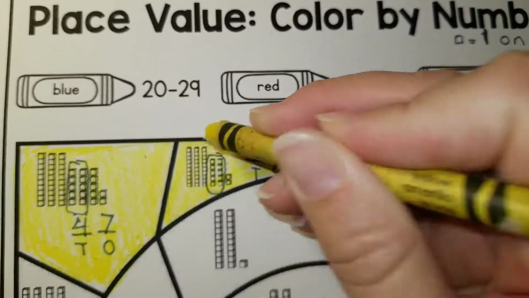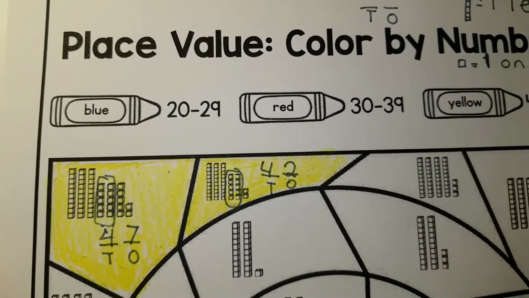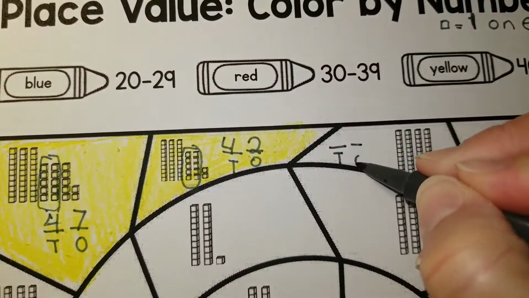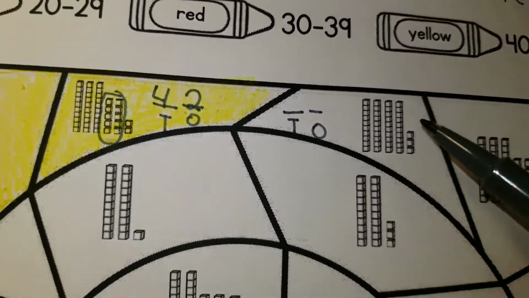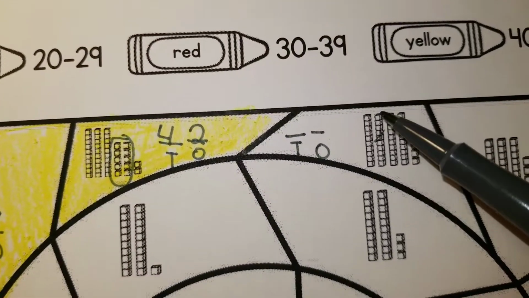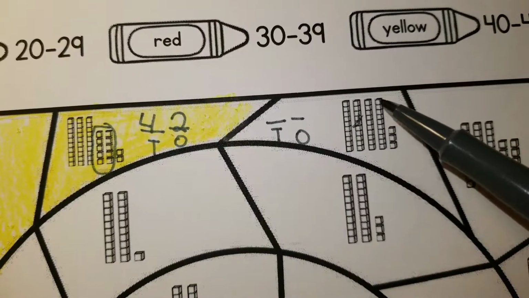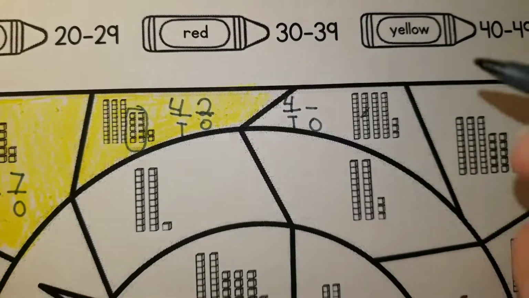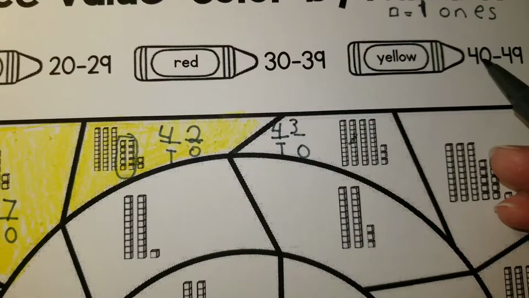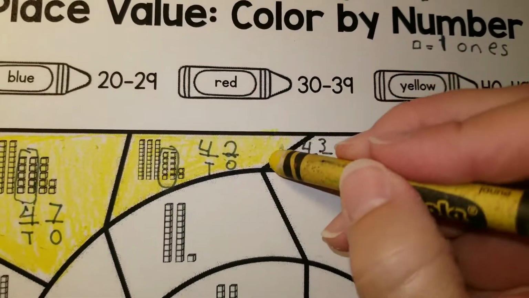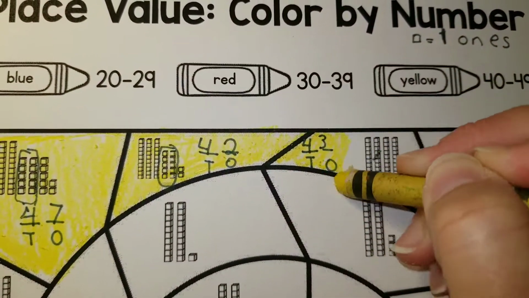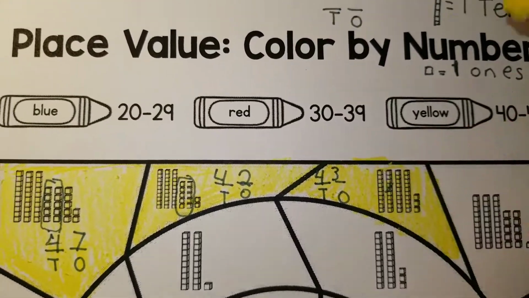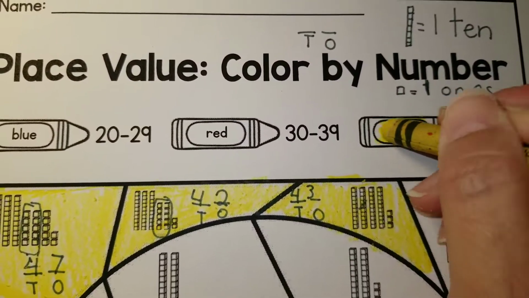Soon we'll see what we have here. All right, so here we go. Let's put the line for the tens. The tens is the first number, and the ones is the second digit in the 2-digit number. All right, let's count the towers. We have 1, 2, 3, and 4. And then how many ones? 1, 2, and 3. 43 is between 40 and 49. So we color it yellow. So here's another yellow space. So don't forget, this is going to be yellow.